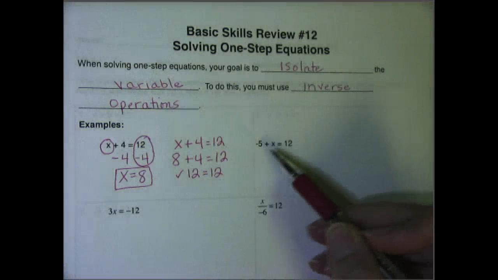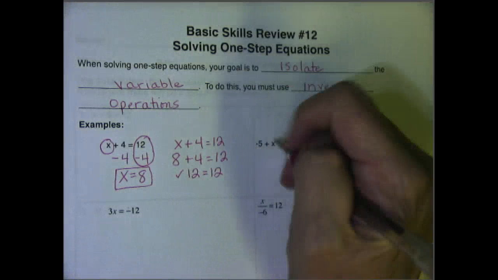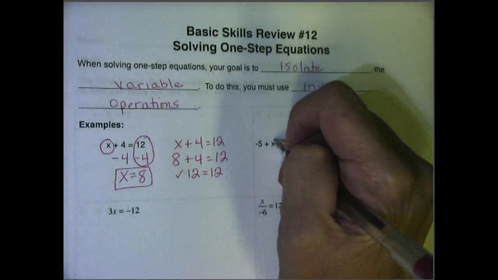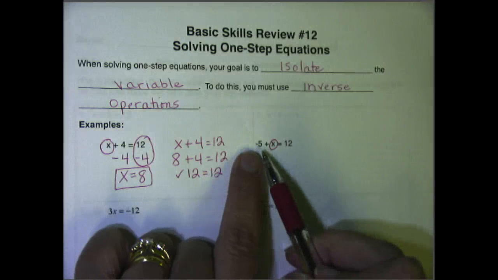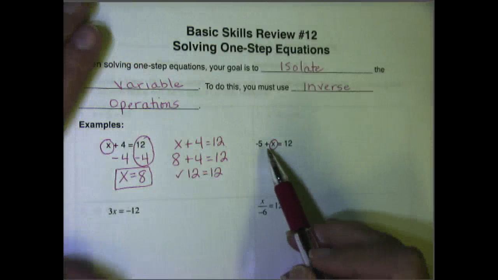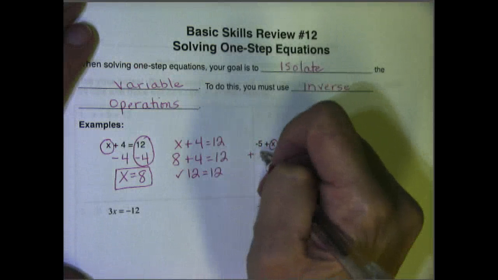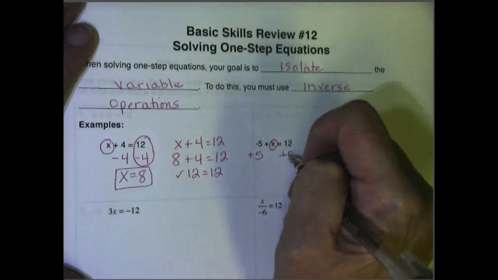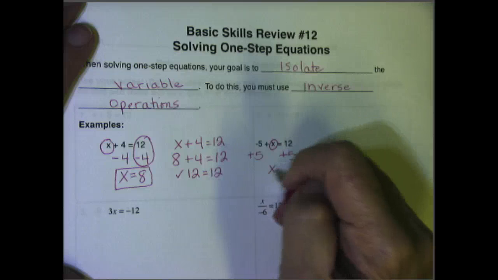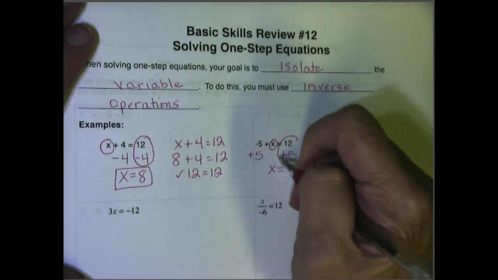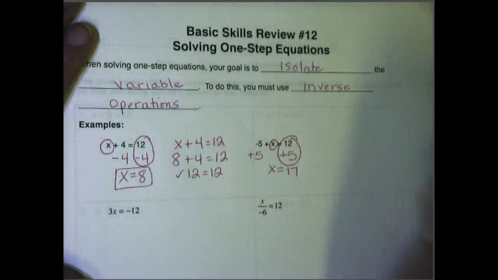The second example, negative 5 plus x equals 12. The first thing I want to do is to get x alone. In order to get x alone, I need to get rid of negative 5. To get rid of negative 5, I need to do the opposite of negative 5, or the inverse of negative 5, and I need to add 5 to both sides. Negative 5 plus 5 is 0, so that leaves x by itself, and 12 plus 5 is 17.